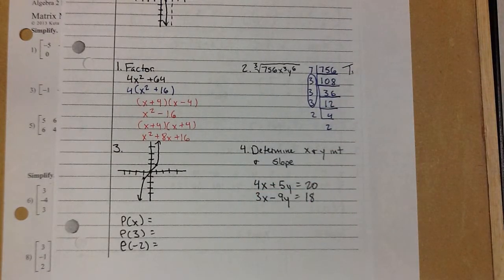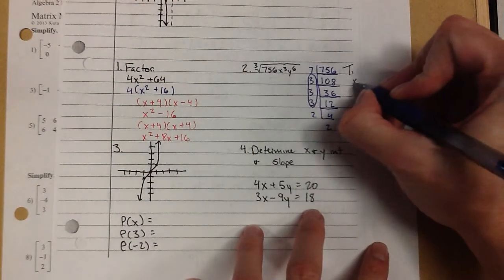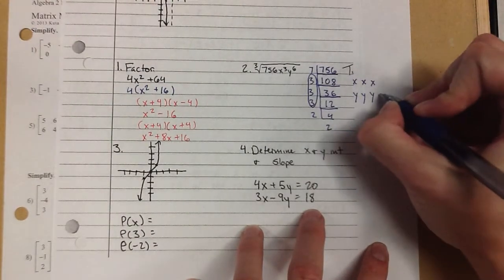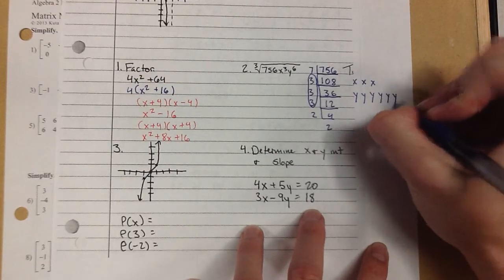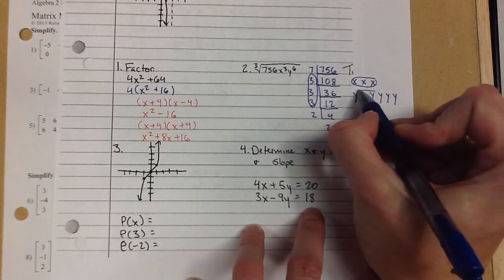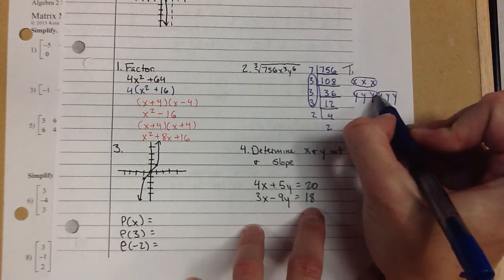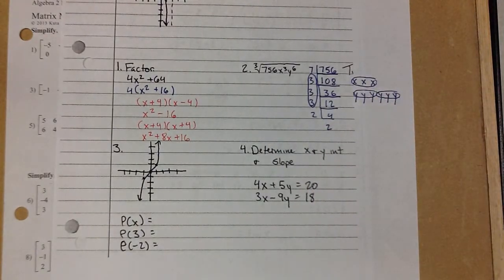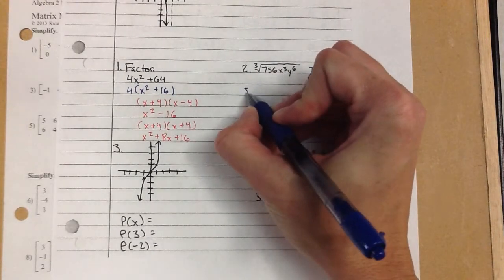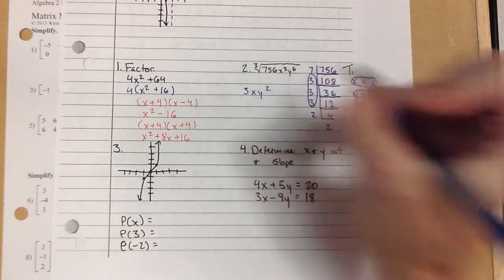So what about the variables, though, now? So 3 of them. Okay, so those 3 x's turn into 1 x. That group of y's turns into a y. That group of y's also turns into 1 y. So what do I have outside of my cube root thing now? 3xy squared. Then what?